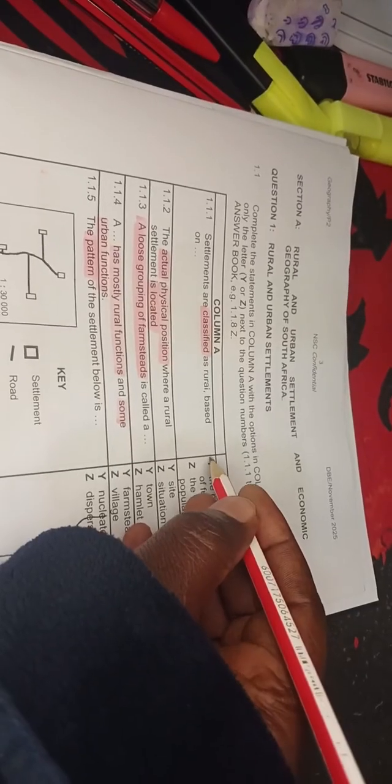The number of functions, which means our answer here is Y. Remember, rural settlements are unifunctional, which means the most dominant activity within the rural is agriculture, is more extractive, primary activities. Primary activities is where there's extraction of raw materials from the earth's surface. So the different primary activities, I'm talking about your mining, your farming, your fishing, your forestry. So it's unifunctional. That's basically what you're talking about.